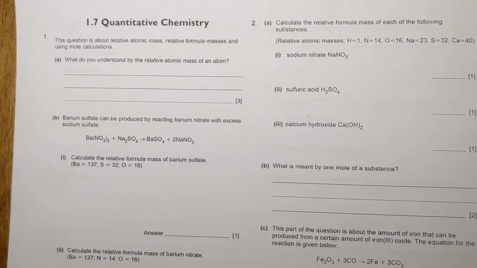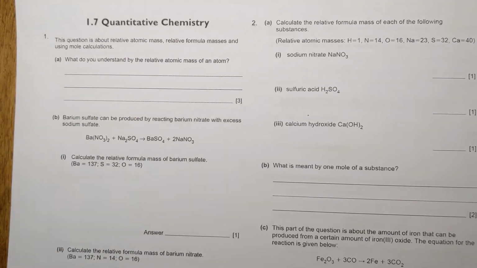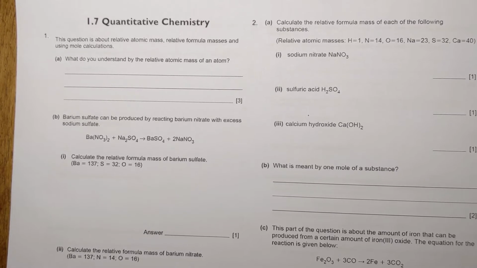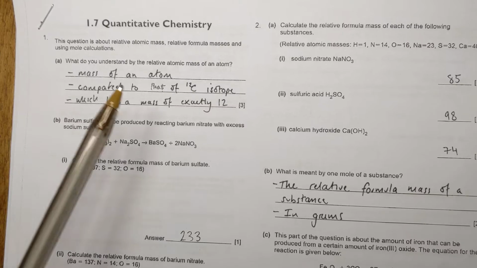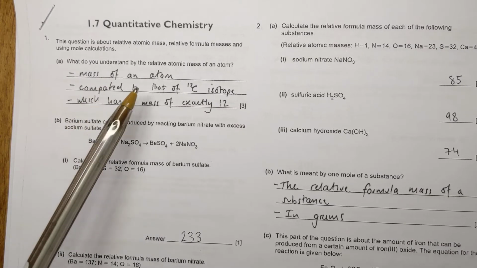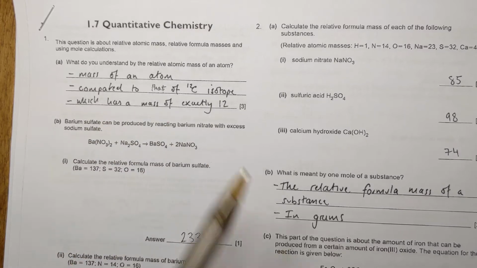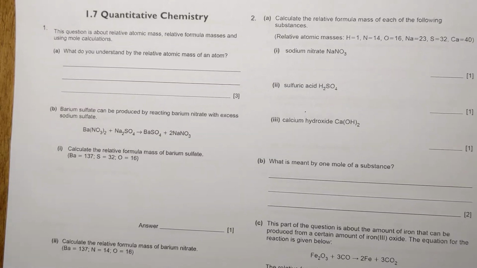Question 1 tells you it's about relative atomic masses, formula masses and mole calculations. Part A is a definition. What do you understand by the relative atomic mass of an atom? So to save myself writing it out, that is just straight out of your notes. Here's what you need for the 3 marks. Mass of an atom compared to that of a carbon-12 isotope, which is a mass of exactly 12. The wee bit of learning off, plonk it down, that gets you 3 marks straight away.